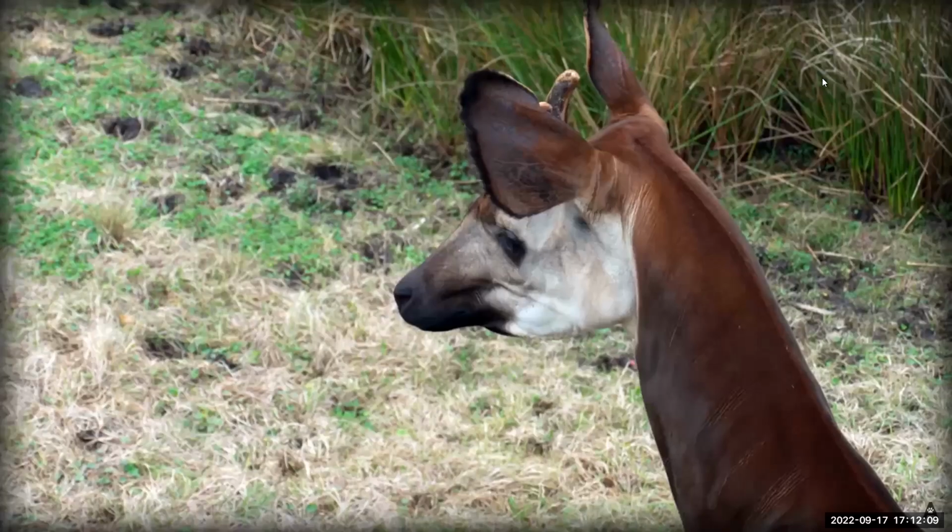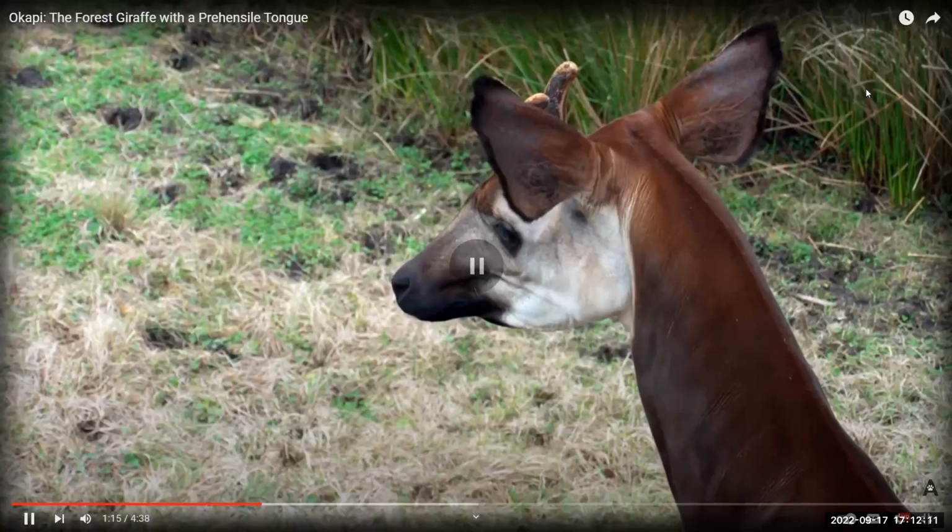Okapi have very long and fuzzy ears. Okay, I like its ears. Its ears can almost turn 180 degrees independently. Like you look at the movement of the ears. They can move independently of one another.